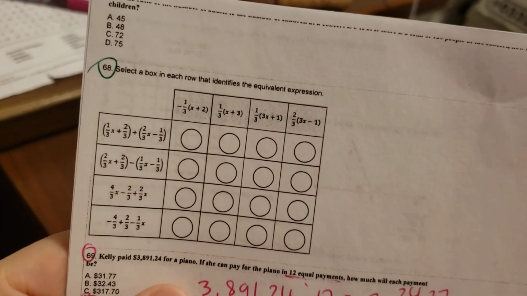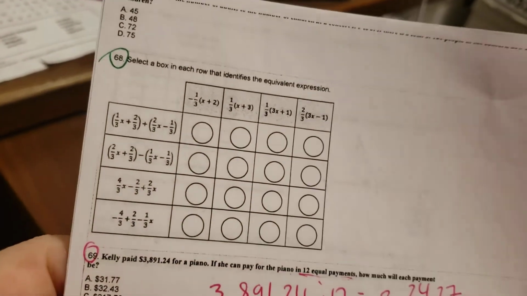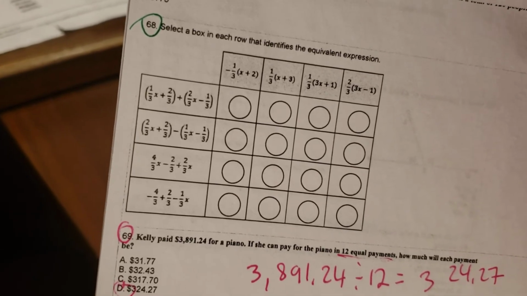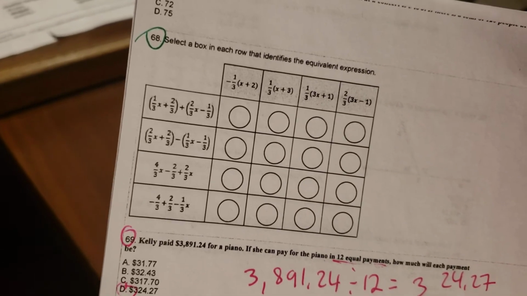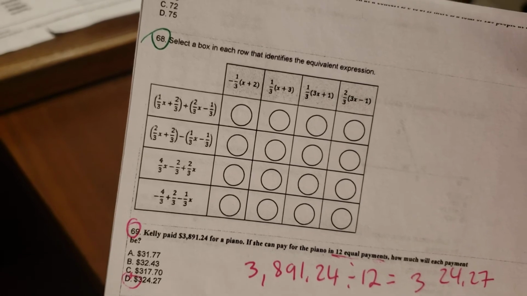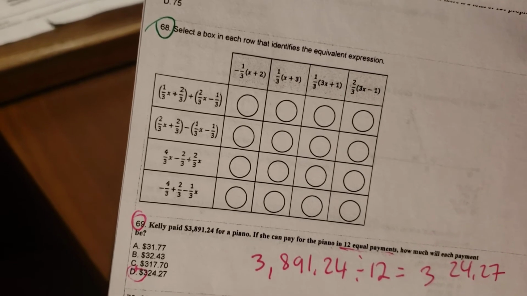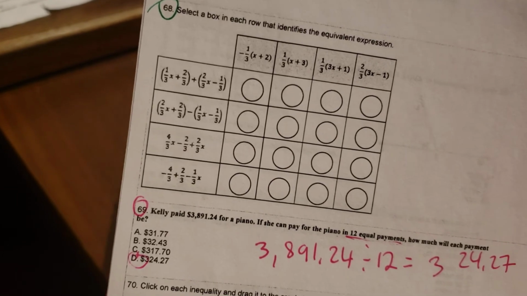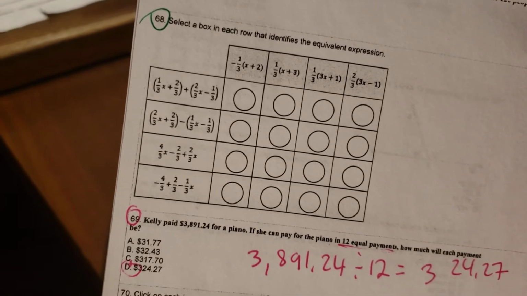There it is. This is one of those fancy ones where you gotta pick a bunch of stuff. Equivalent expressions. Oof. There's a lot of work in this one. If you can narrow it down by doing a couple of the simple ones, you're going to be way ahead of the game.